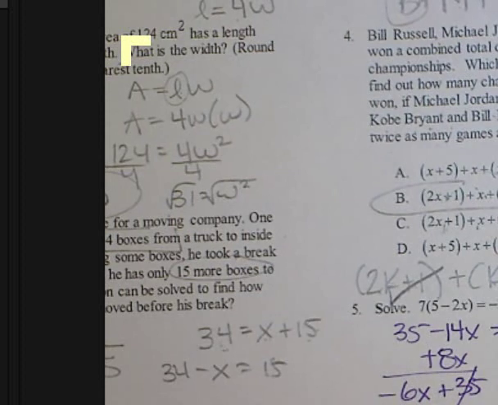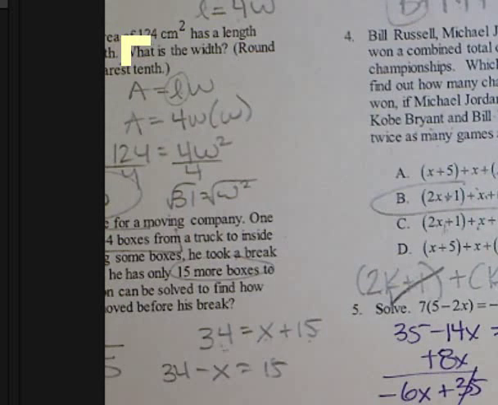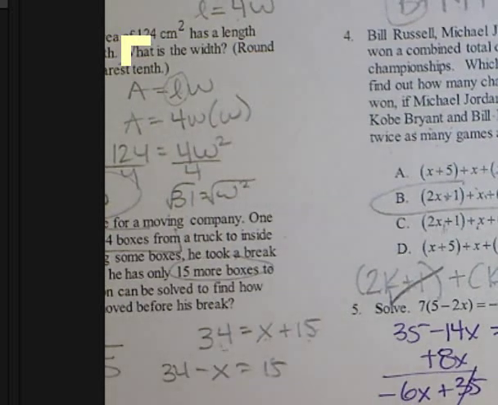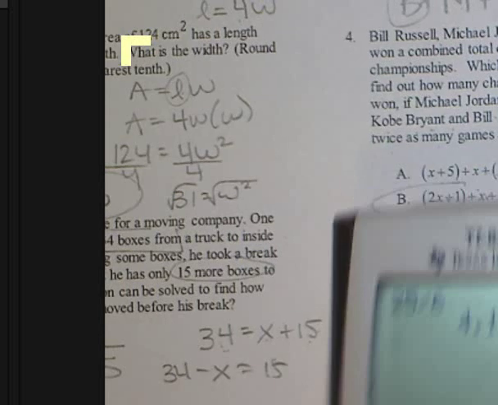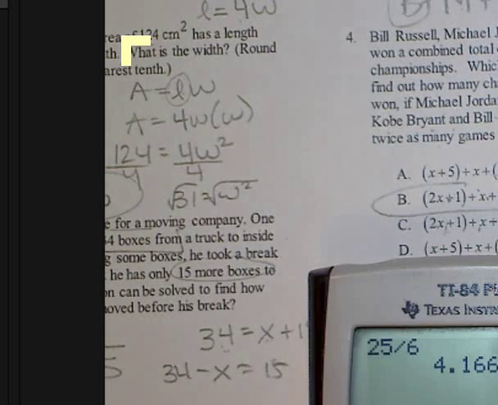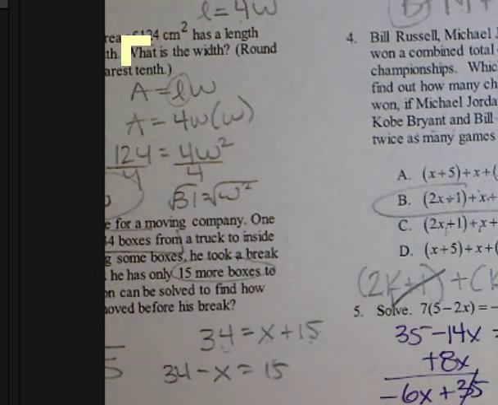Opposite of multiplying is dividing. Two negatives divide to make a positive, and this fraction cannot be reduced any further. Now, does 25 over 6 give you a terminating decimal? It is not terminating. We could put a line over the top of the 6, showing that it is a repeating decimal, but I would prefer this as a fraction form.